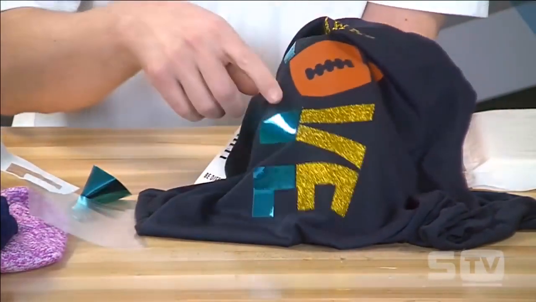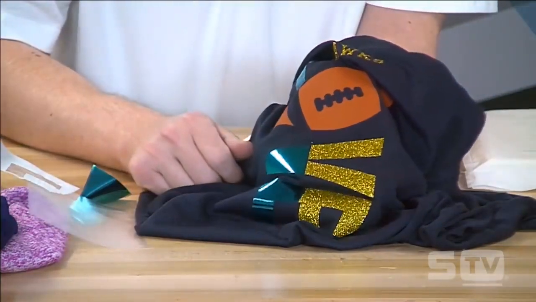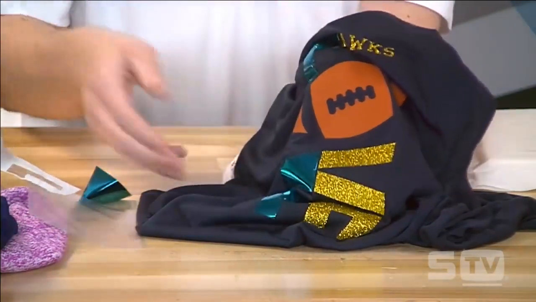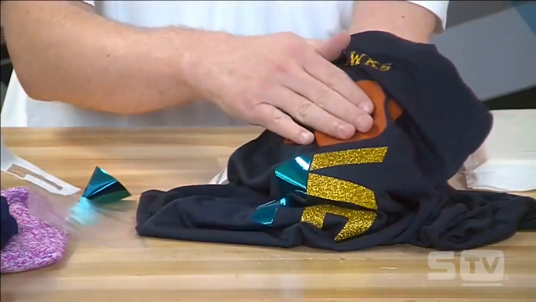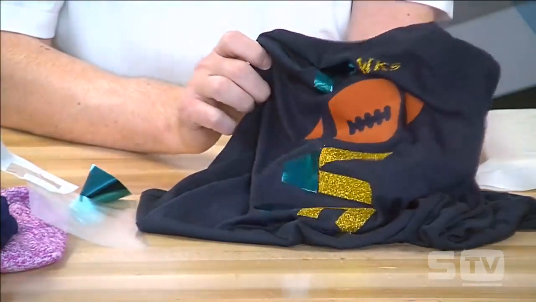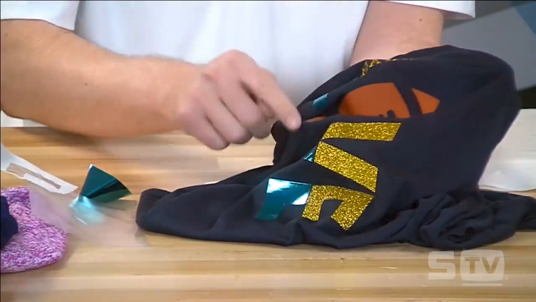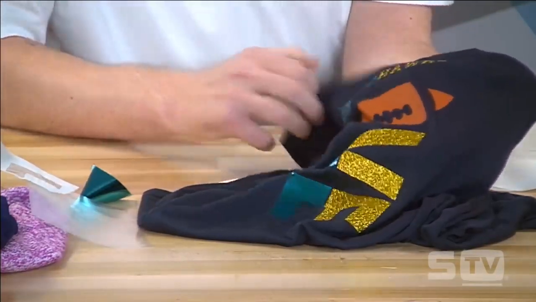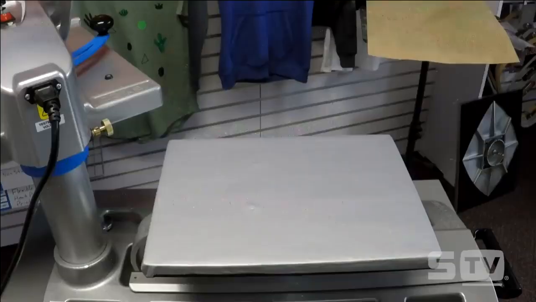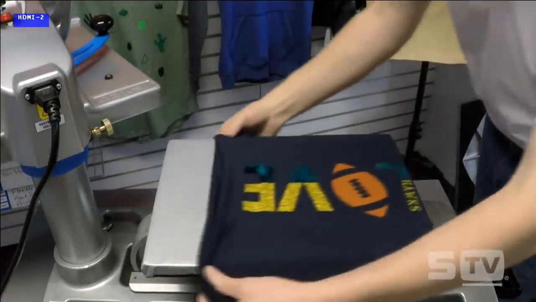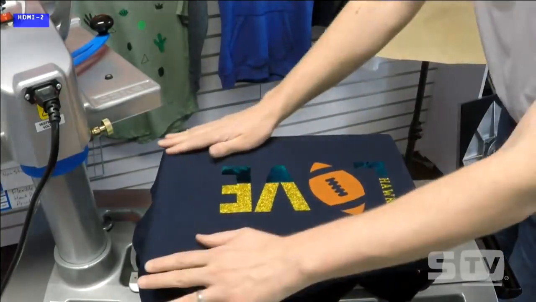Notice I've kept the bright mirror-like finish of the foil by doing it that way. If I would have come back over it with a separate application for the fashion film electric while the foil was on the shirt, it's going to mute that foil finish up. And what I'll do is I'll throw it back on the heat press to show you that, because some people prefer this look.